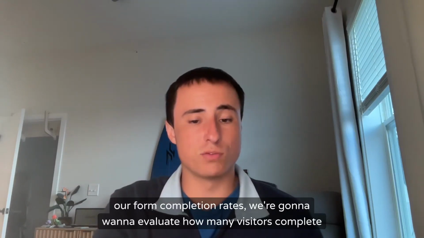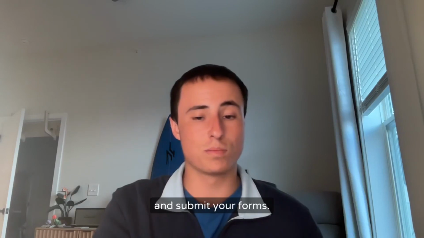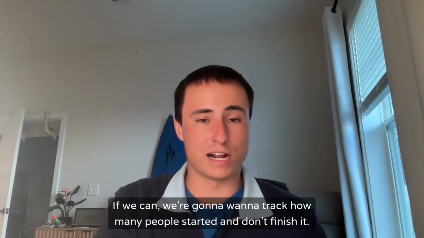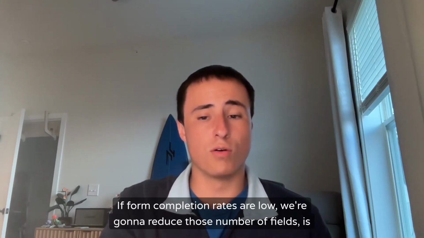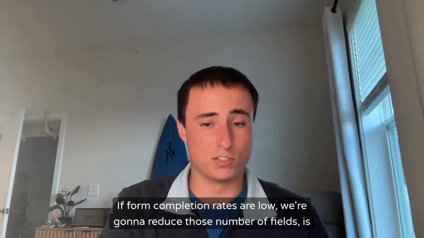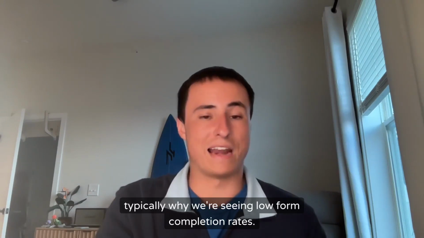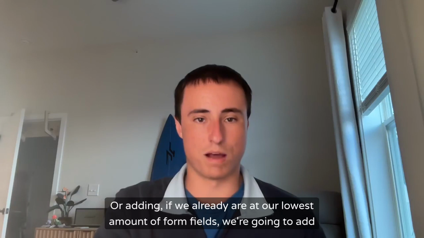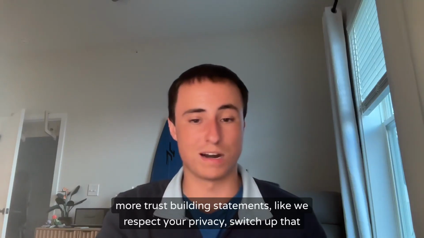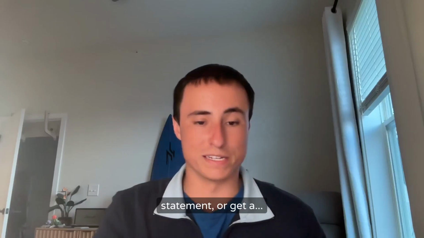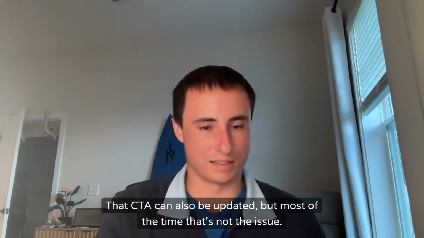Our form completion rates, we're going to want to evaluate how many visitors complete and submit your forms. If we can, we're going to want to track how many people start it and don't finish it. If form completion rates are low, we're going to reduce the number of fields. That is typically why we're seeing low form completion rates. If we already are at our lowest amount of form fields, we're going to add more trust building statements like "we respect your privacy," switch up that statement, or get a Trustpilot score, right? That CTA can also be updated, but most of the time that's not the issue.